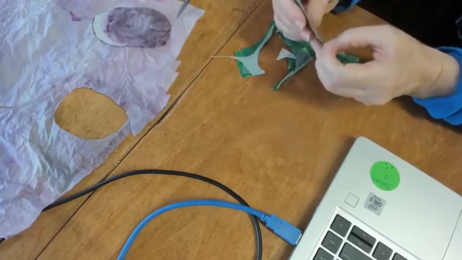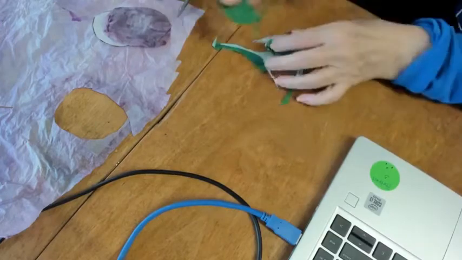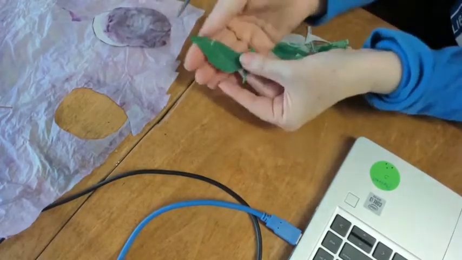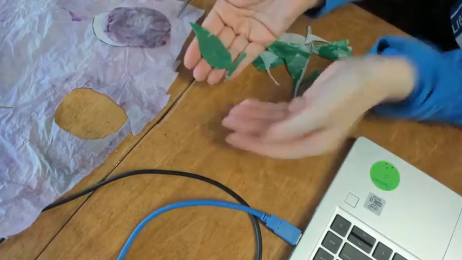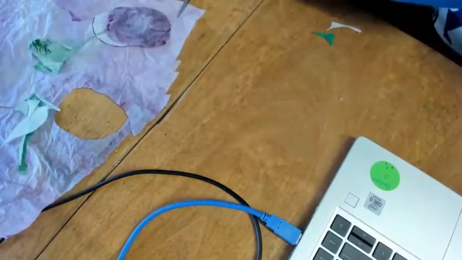But I did. And that's the stem and the leaf. So now we have to put it together.